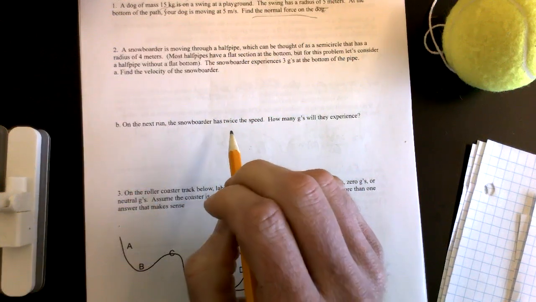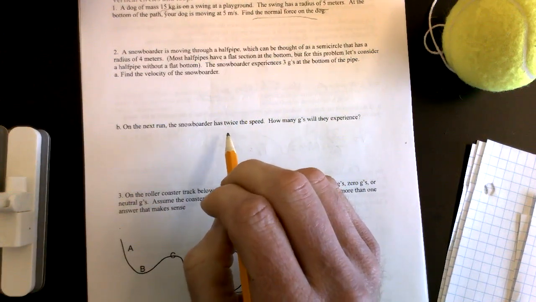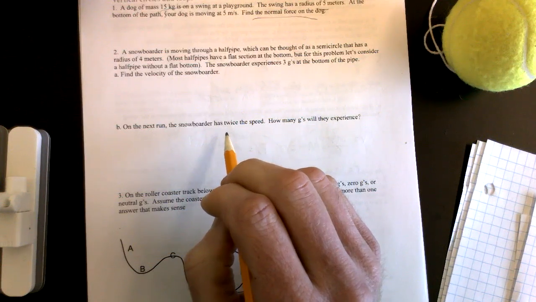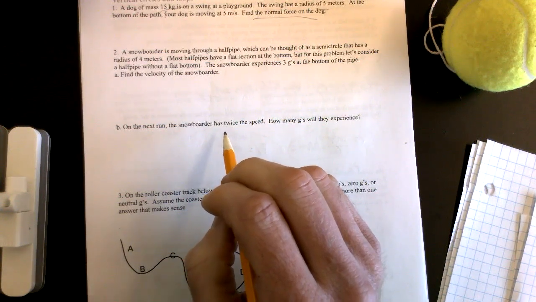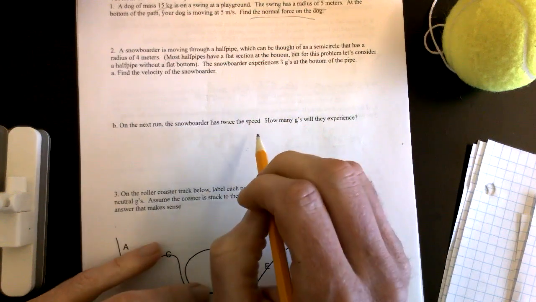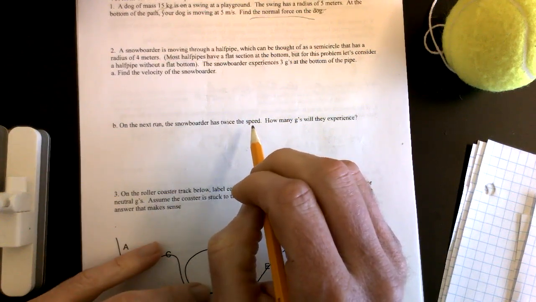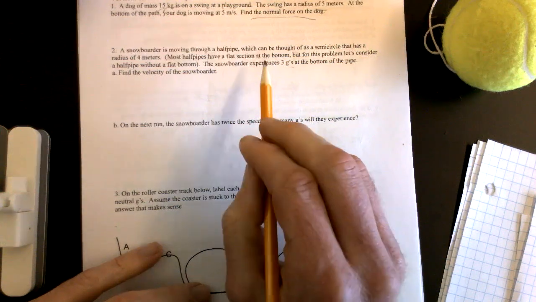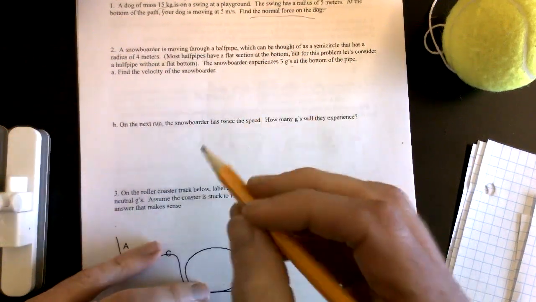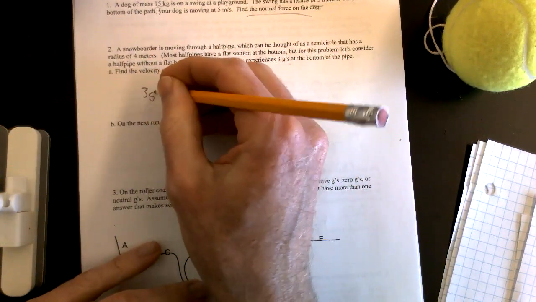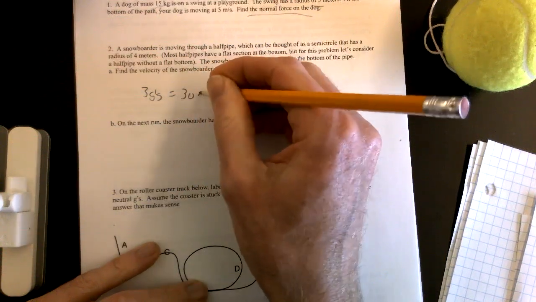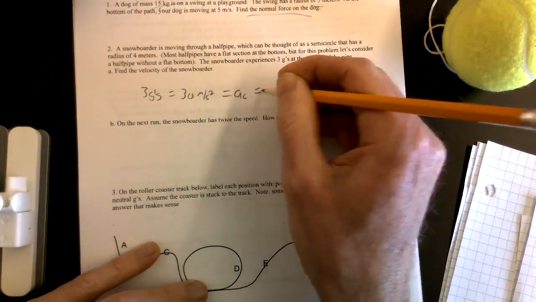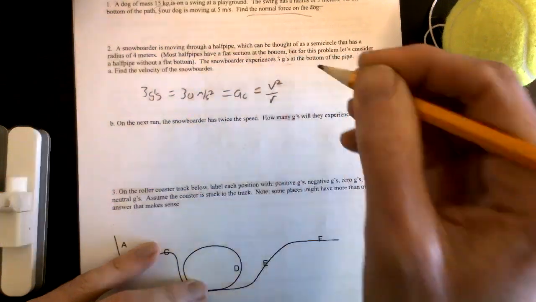The way that I did it in the worksheet solutions is totally fine, but in essence, if you're experiencing 3 g's, sometimes you want to take gravity into effect, but let's just not take gravity into effect here. If you're doing 3 g's, then that's 30 meters per second squared. That's going to be your centripetal acceleration, which is v squared over r.